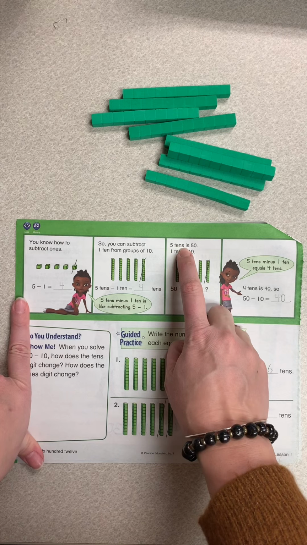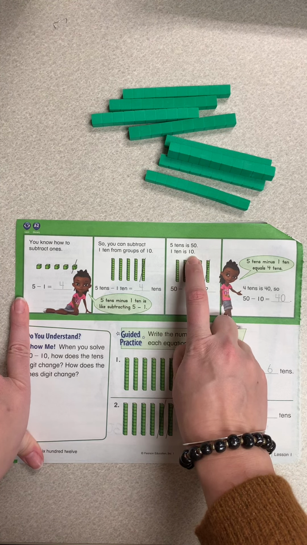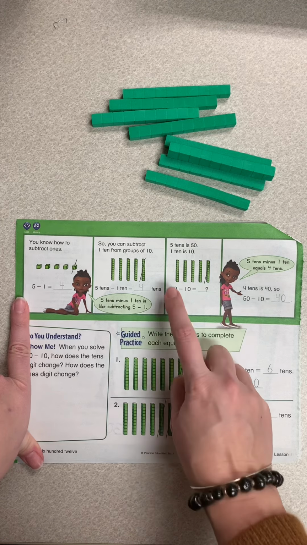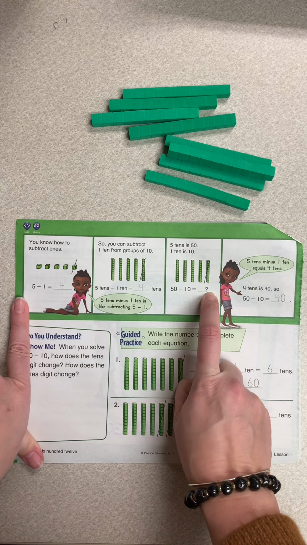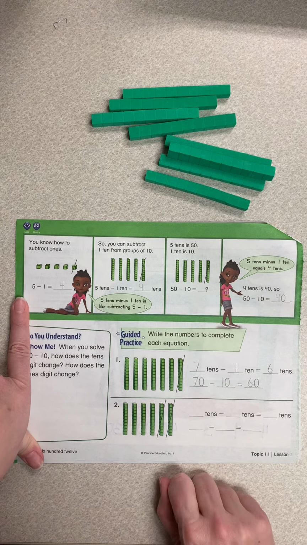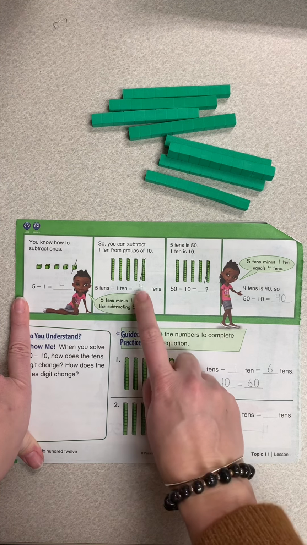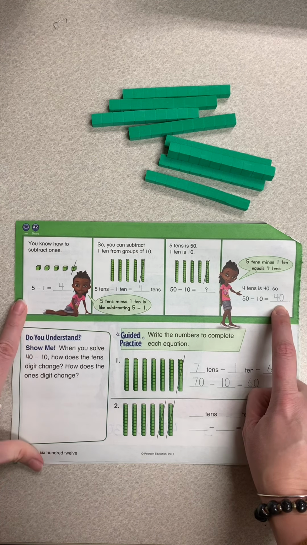So 5 10s is 50, and 1 10 is what? 10. So 50 minus 10 equals, how many are there? 10, 20, 30, 40. Okay, so our answer is 40, because 4 10s is the same as what? 40. Okay.